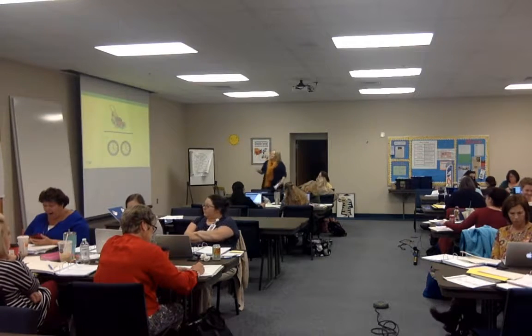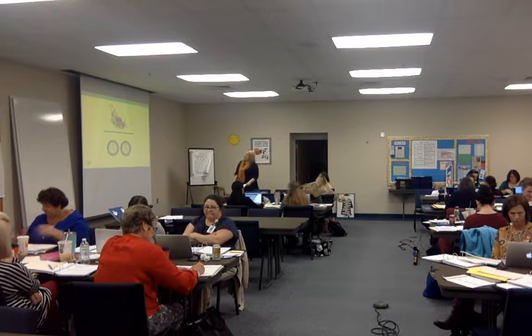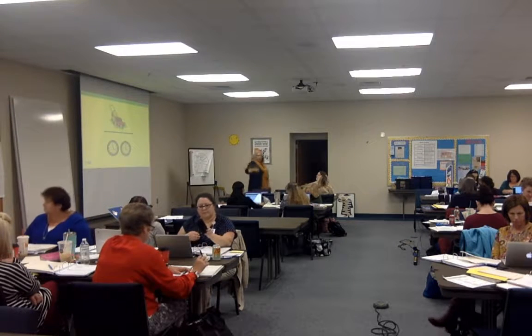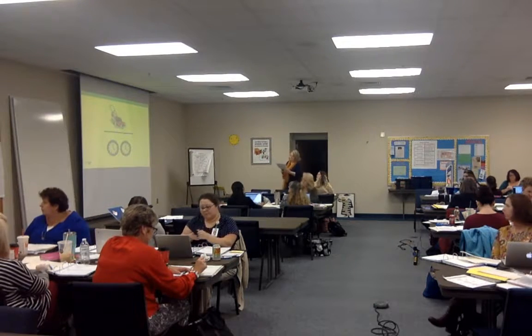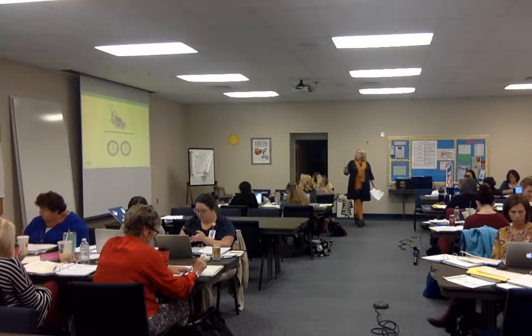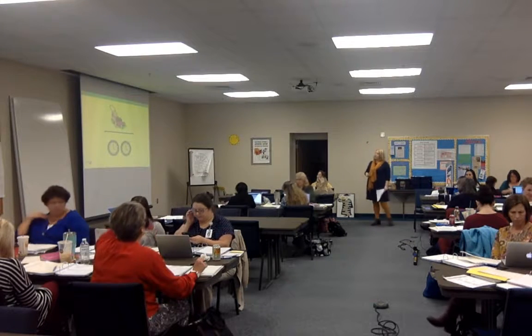So we've just taken it back to the concrete level here. So the lawnmower represents what? The one lawn that I mowed. The 2 clocks represent what? 2 hours. So we're just showing this relationship at a concrete or a visual level, okay?